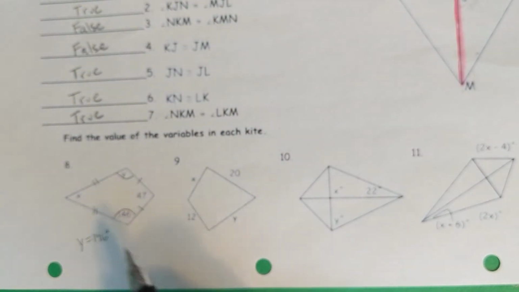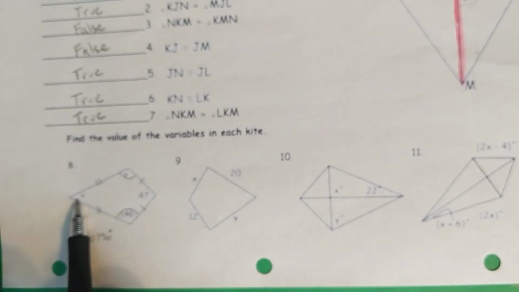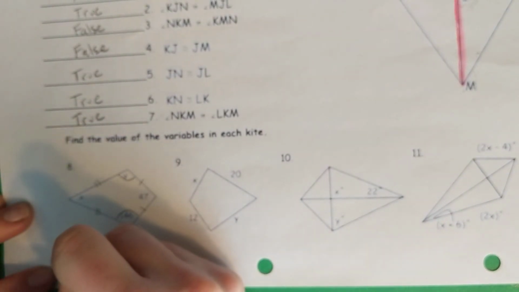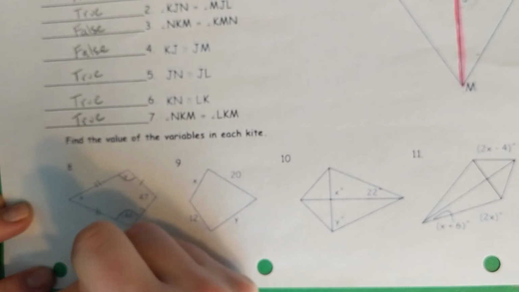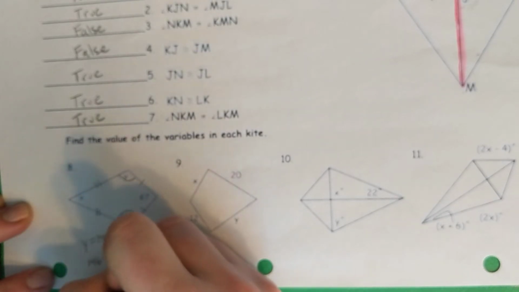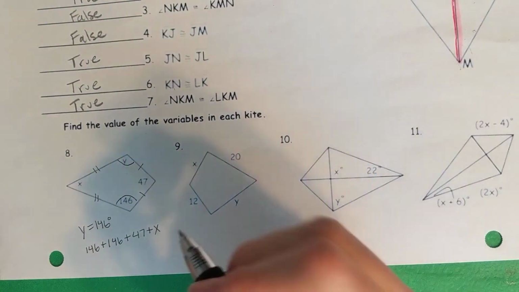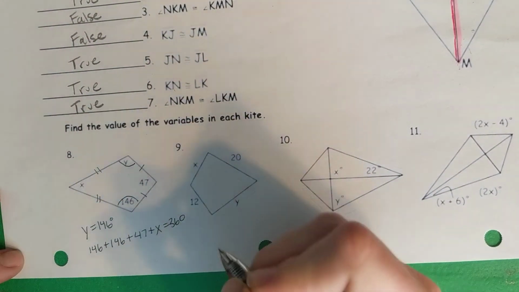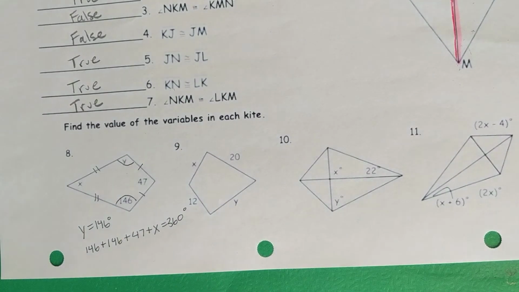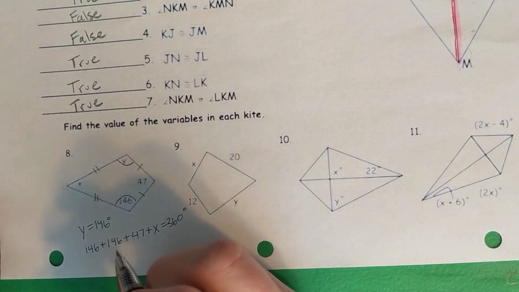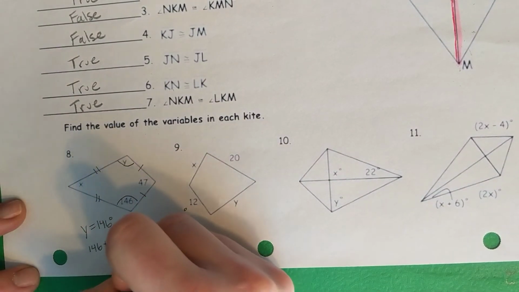And then I know that this is a quadrilateral. So even though the 47 and the X are not congruent, I know that 146 plus another 146 plus my 47 plus X has to add up to the four sides of a quadrilateral, which is 360 degrees. So when you solve for X here, you should get 21 degrees.